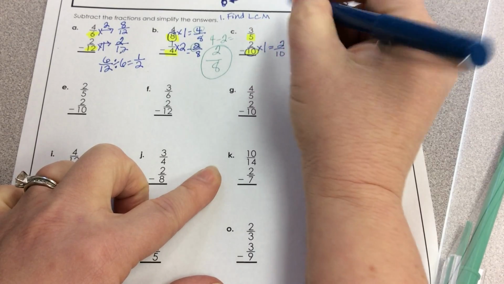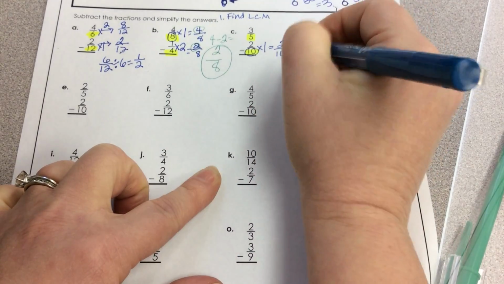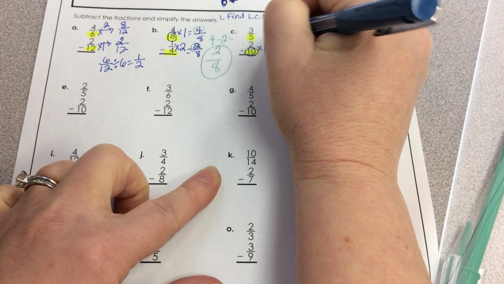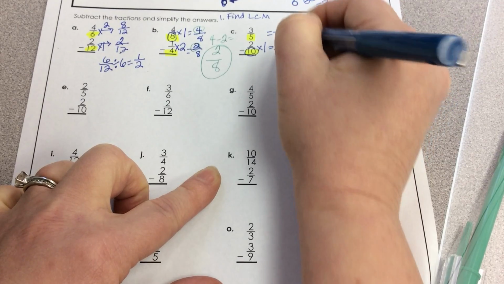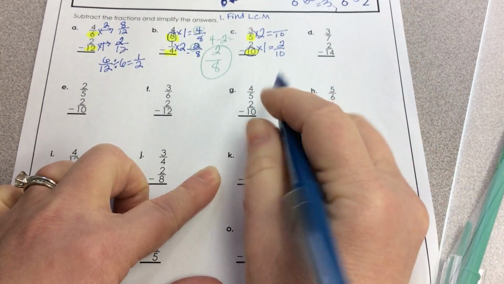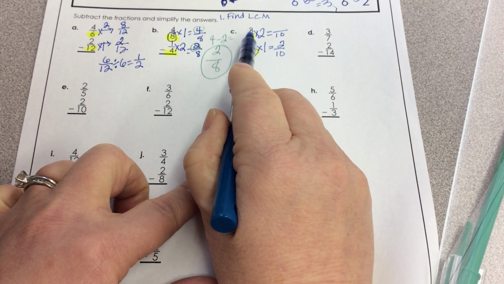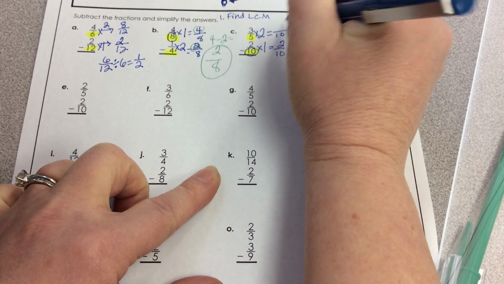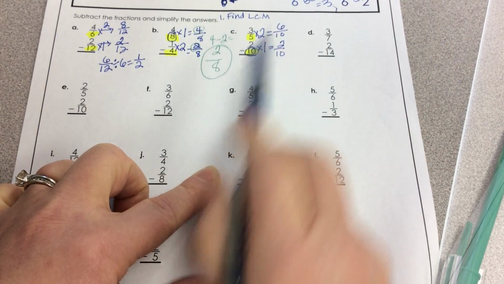And this fraction, in order to make this 5 be a matching denominator with this one, these two denominators need to match, I need to multiply this whole fraction by 2. So that gives me a numerator of 3 times 2, which is 6. And a denominator, which is 5 times 2, which is 10.